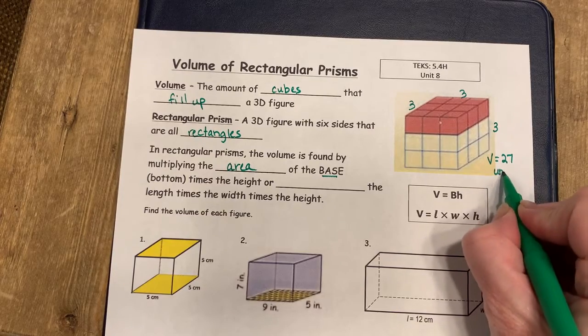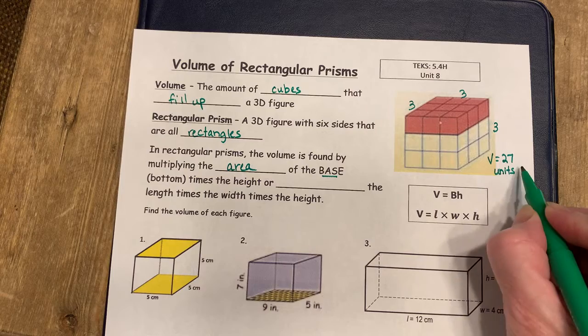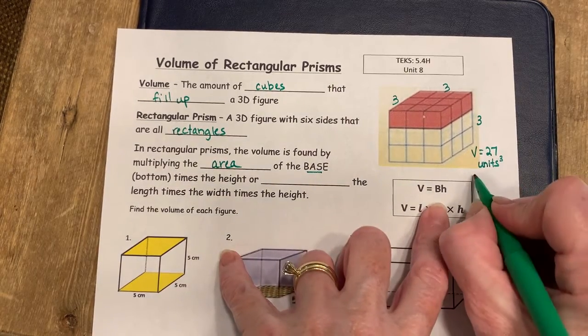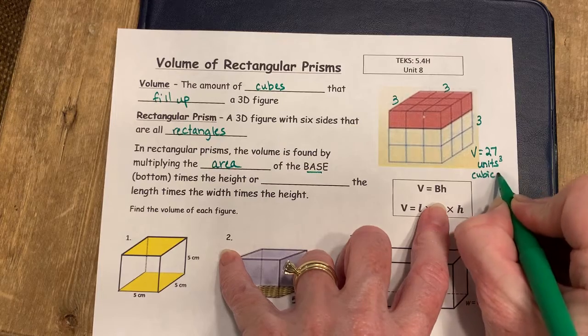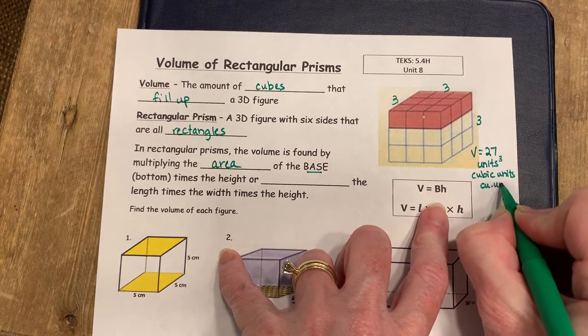We would say it's in units, but they're not just regular units, they're cubic units. So we can use the little 3 to identify it as cubic units, or we can spell it out, cubic units, or we can abbreviate with CU, cubic units.